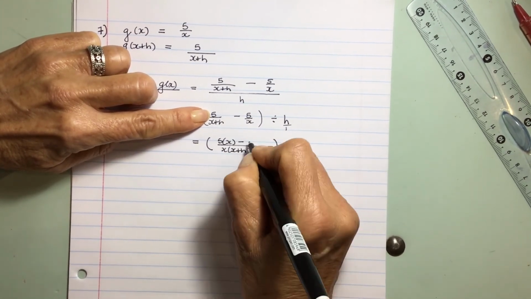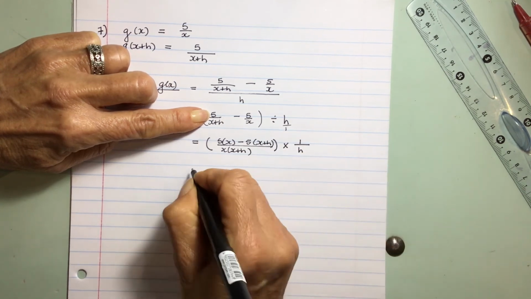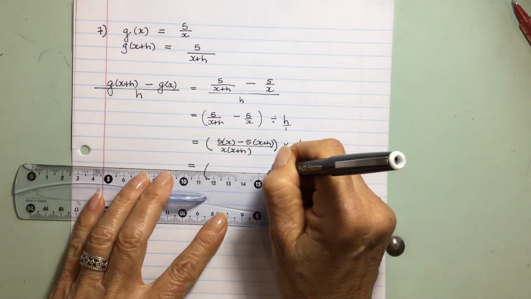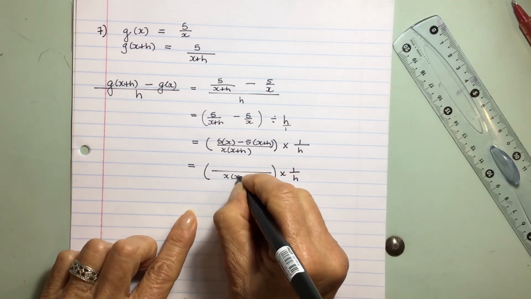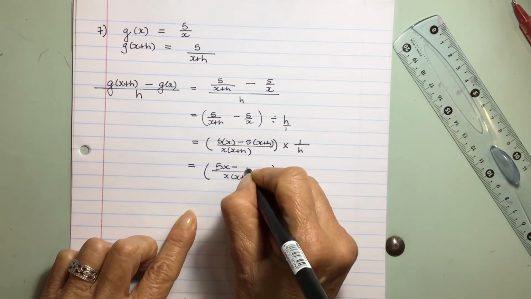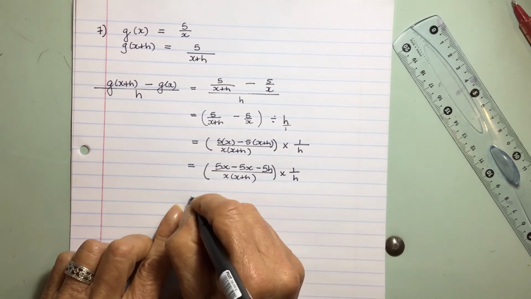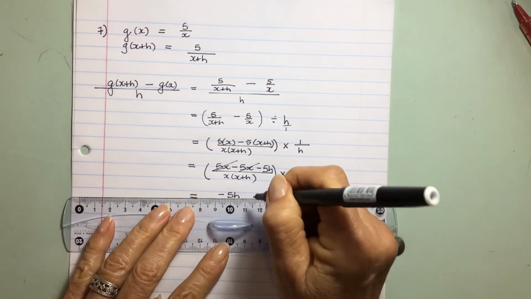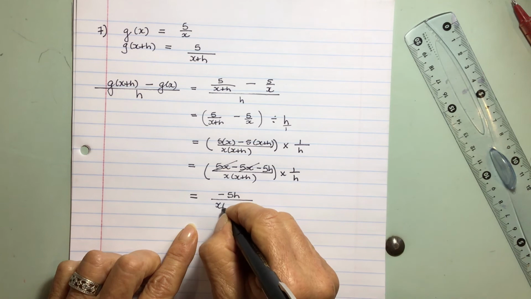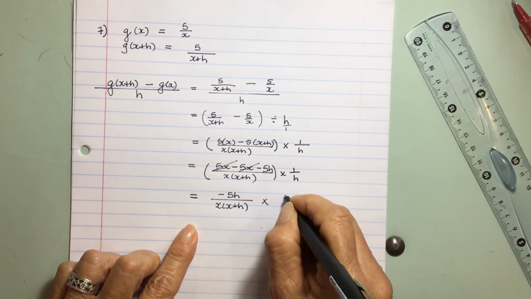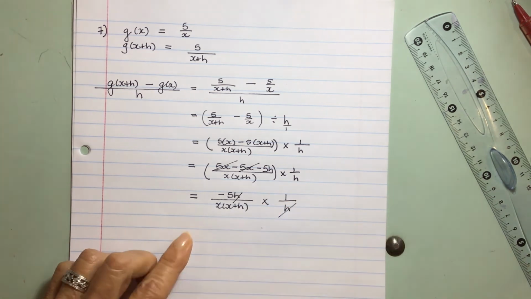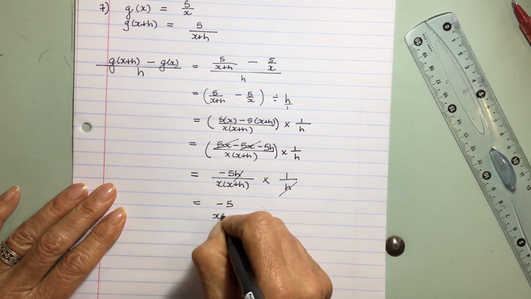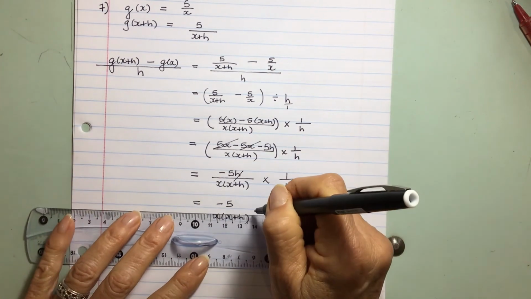Right, here inside the bracket, we'll get a common denominator of x by x plus h. Multiply the 5 by x and the negative 5 by x plus h. We then have inside the bracket in the numerator 5x minus 5x minus 5h. Collect like terms. We're left with negative 5h over x by x plus h. Don't multiply out, okay? The h's divide. They have to divide, okay? So there's got to be an h there. We then get negative 5 over x by x plus h. And that's the answer.